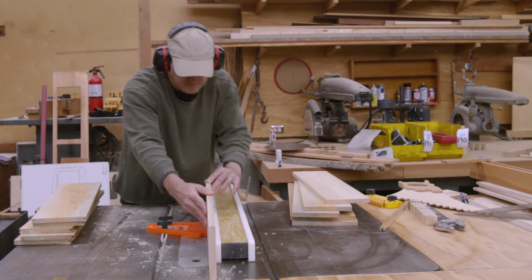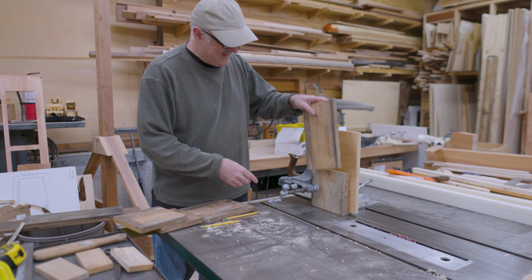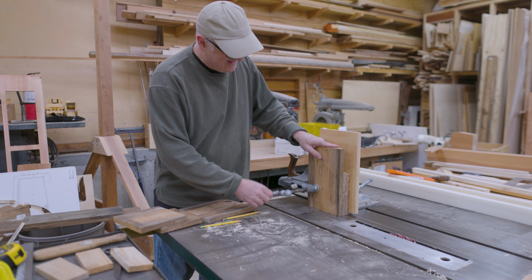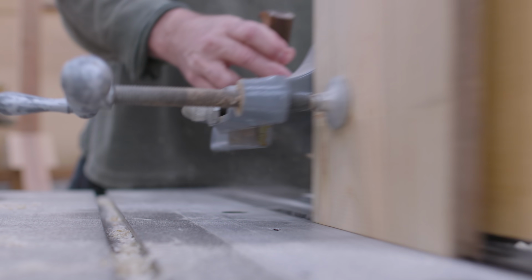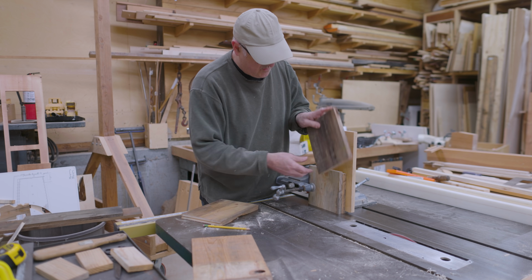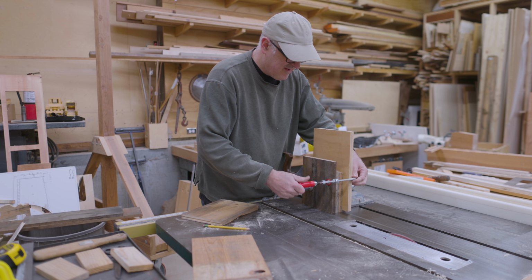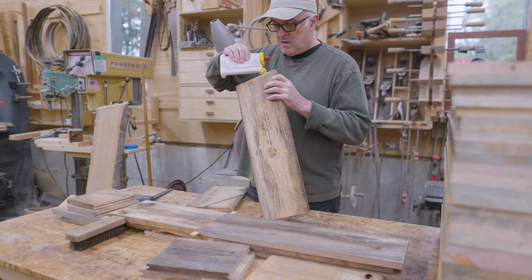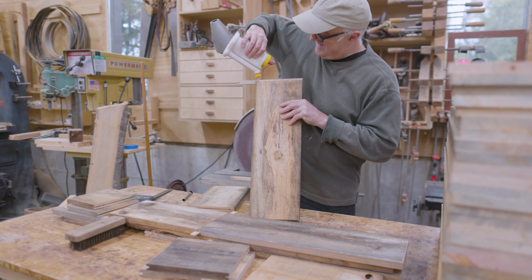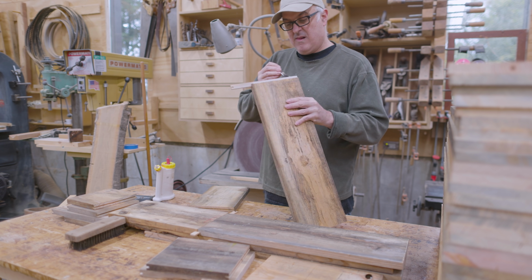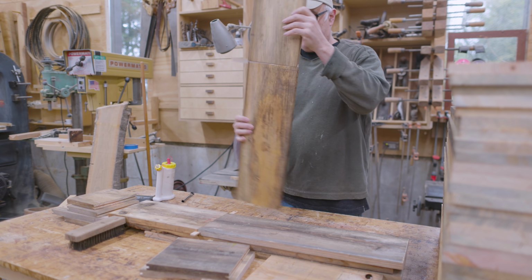I thought about using biscuits for this. As I cut the sections out of the bigger piece, I didn't know where those seams were going to fall, and I may end up with a seam where there's no biscuit. So I thought I needed a continuous spline along the entire joint. I also took some of the shorter pieces and spline those together to make some of the parts to make the bigger panels. So that's what I'm doing here, is gluing the ends of smaller pieces together. And this was a lot of work for a few extra pieces of wood. It did make for less waste.